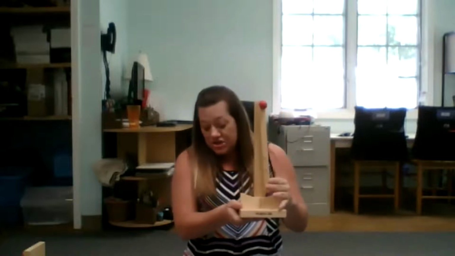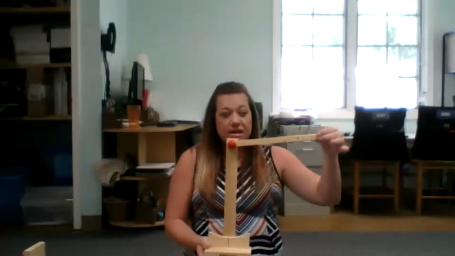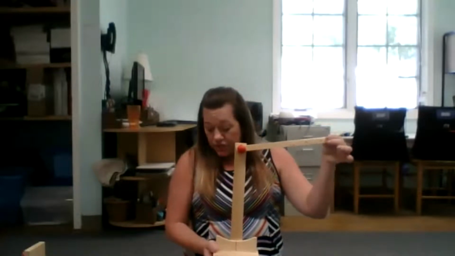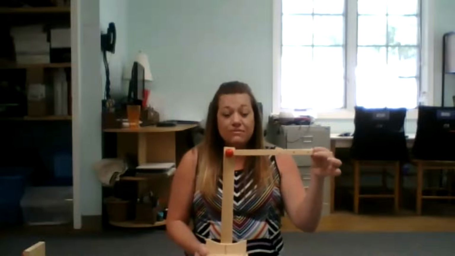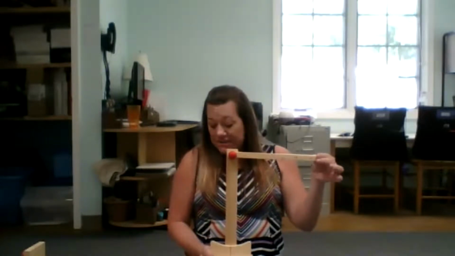And another one that we have is called a pendulum. A pendulum swings back and forth, and as it swings back and forth, it creates different types of energy. So my pendulum is right here. This is full of what is called potential energy. Potential energy is the possibility of energy. And as it's actually swinging, it has created what is called kinetic energy, or energy of movement.